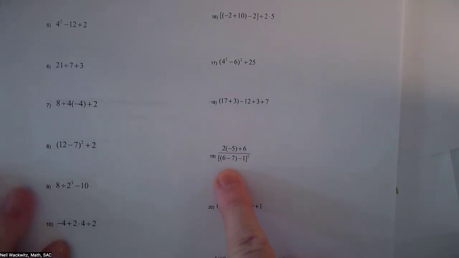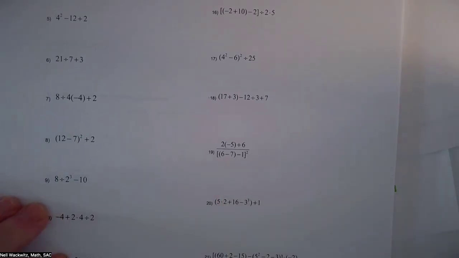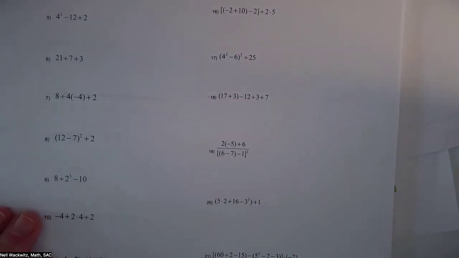Let's do question 19. And I want to see if I can make this a little bit bigger.